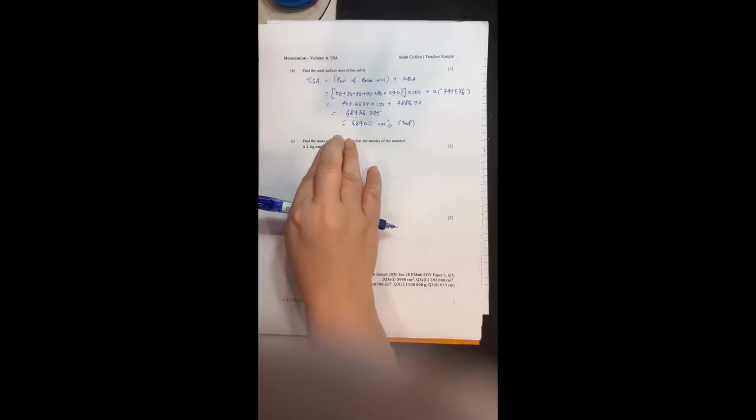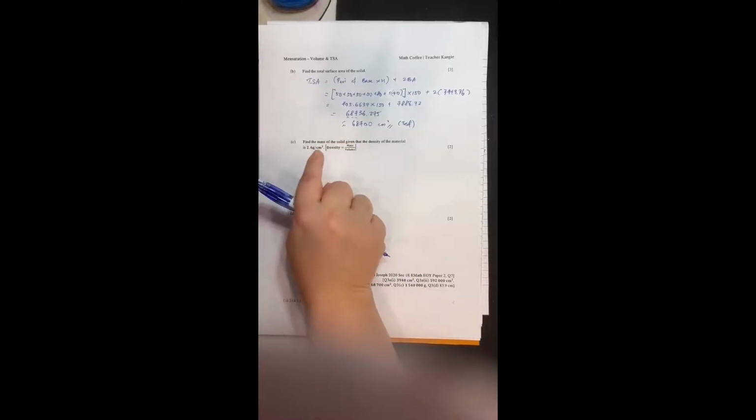So let's say they never give you this formula, by looking at the unit, you actually already know it's mass divided by volume. See, gram over cm cube. So I already know that the formula for density is mass divided by volume by looking at the units.